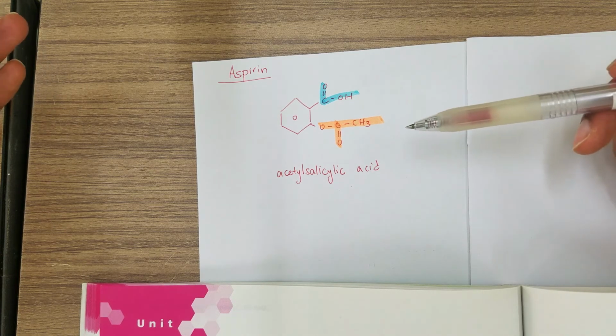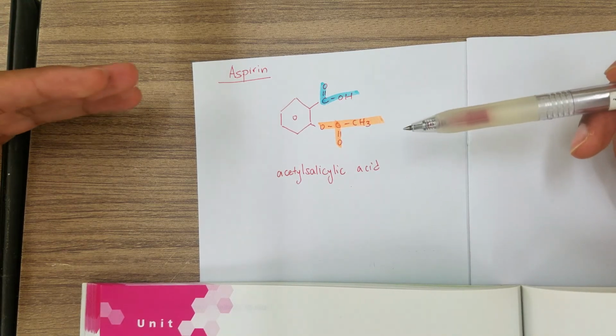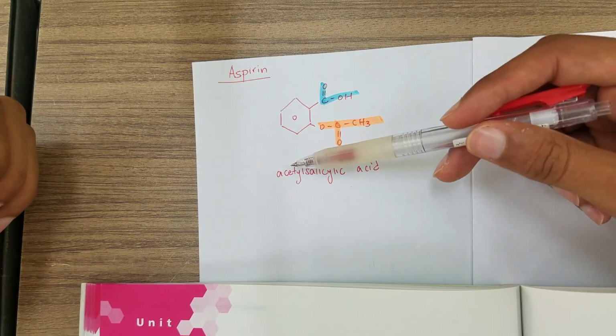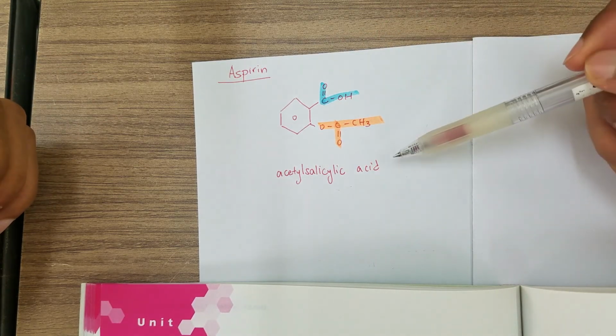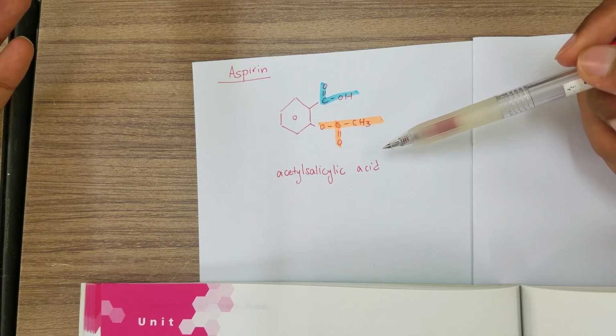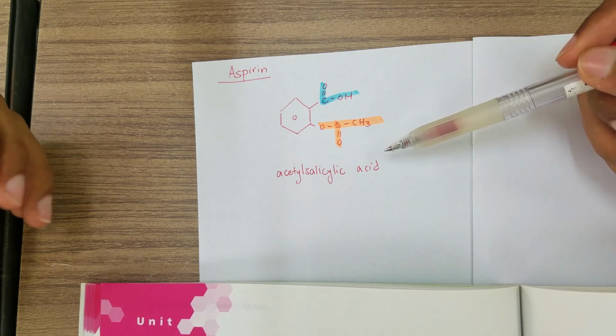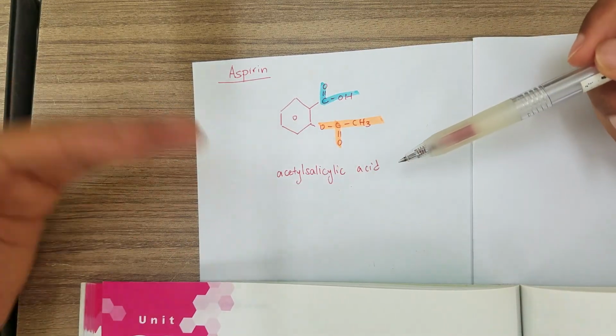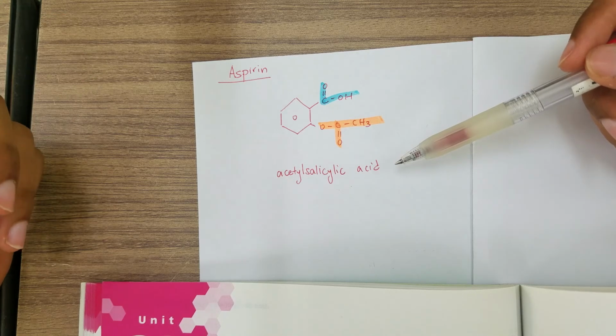Now the name aspirin is a commercial name. So what is the active ingredient that relieves the pain? It's actually this: acetyl salicylic acid, or in other words, it can be called 2-ethanoyloxybenzoic acid. But I prefer you to memorize this name because this name will be popping up quite a lot.